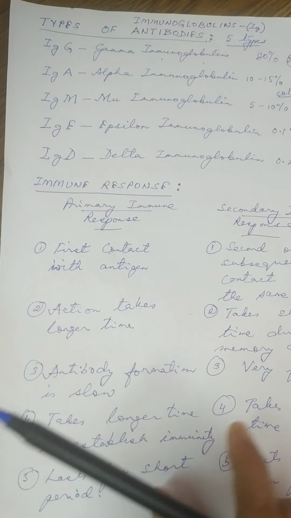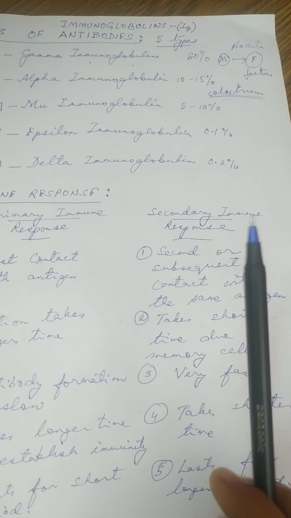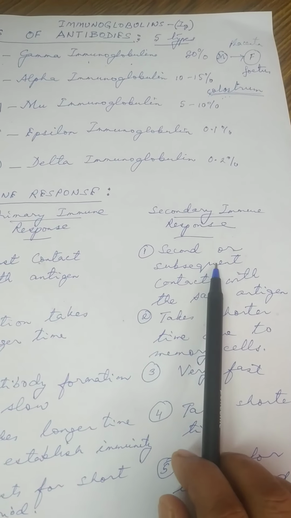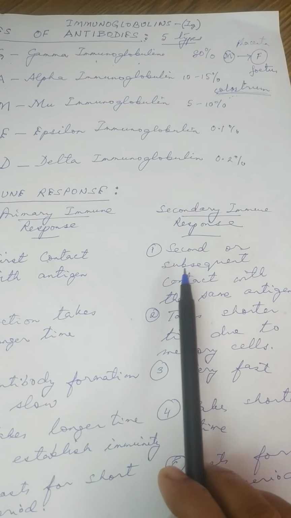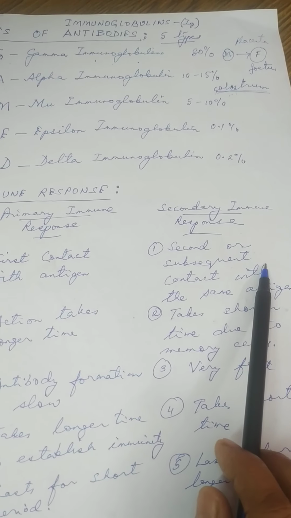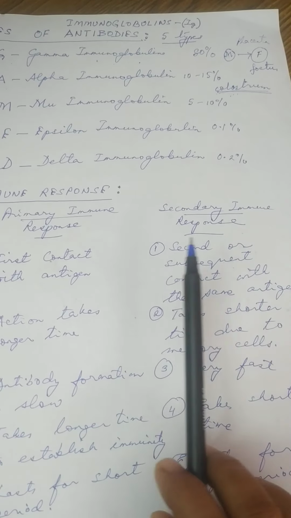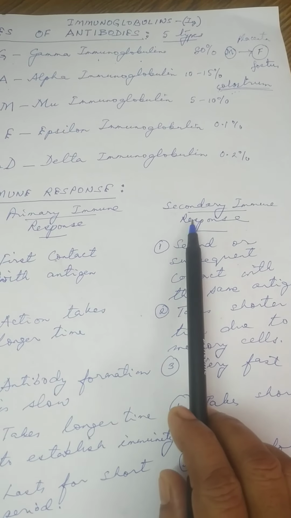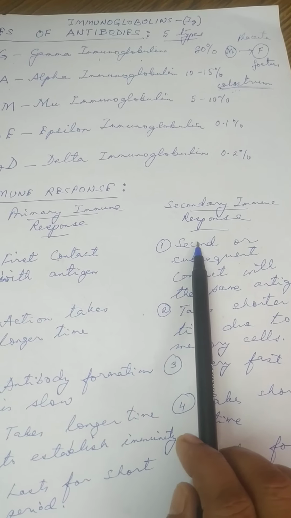But when your body comes in contact with the same germ for the second time or subsequent times, the response produced by your body is the secondary immune response.